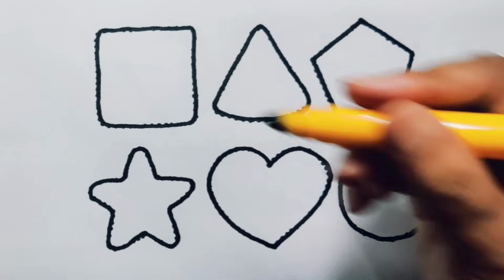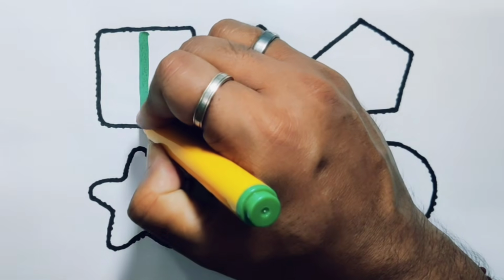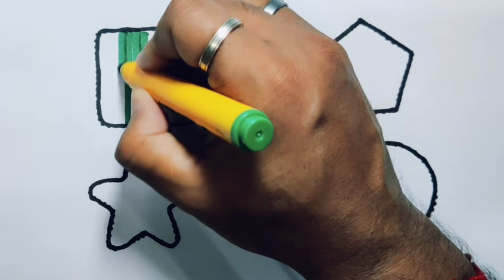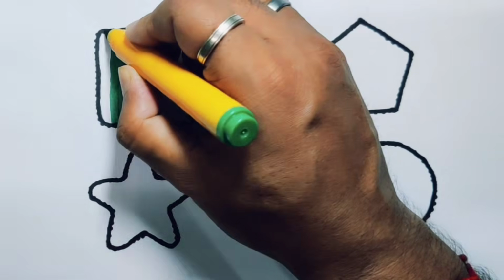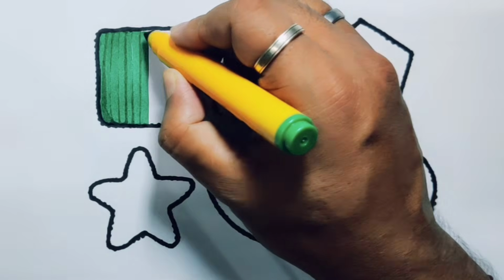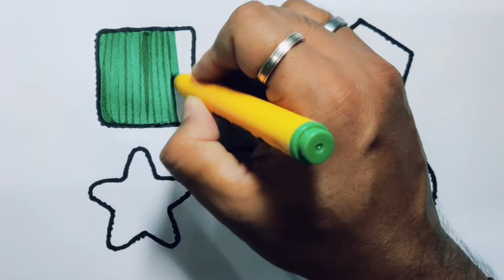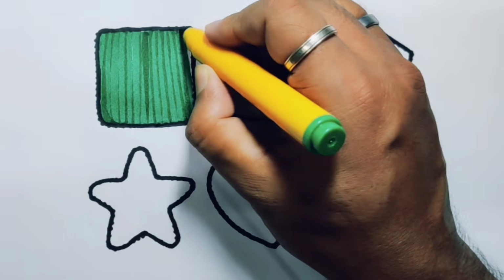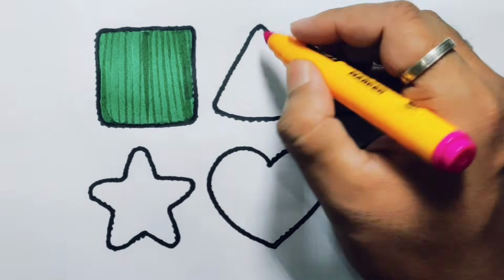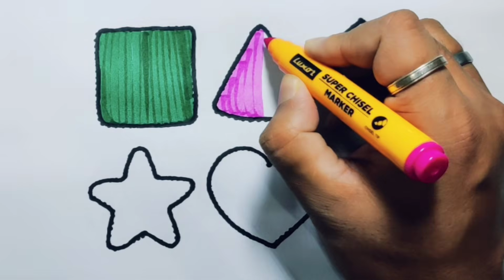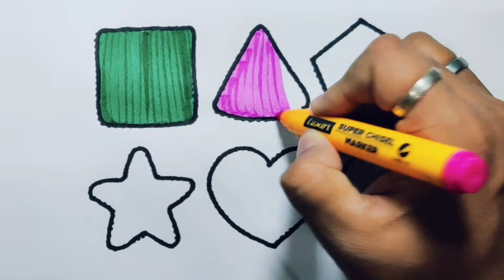Now we're going to put the color. Green color, square. Pink color, triangle.